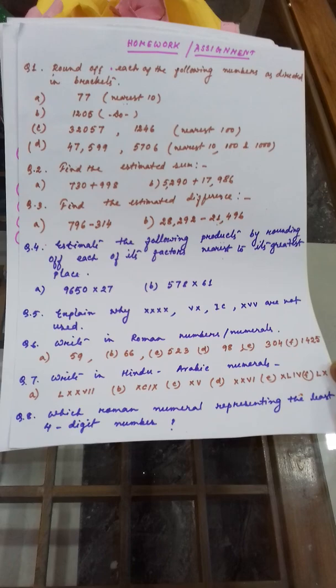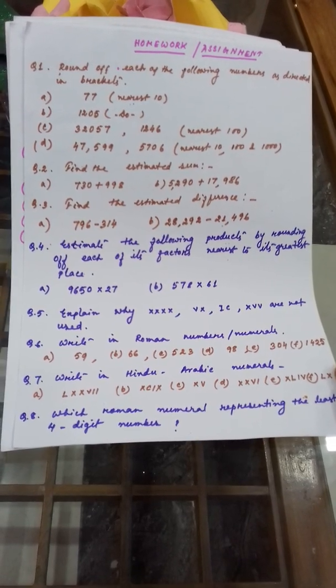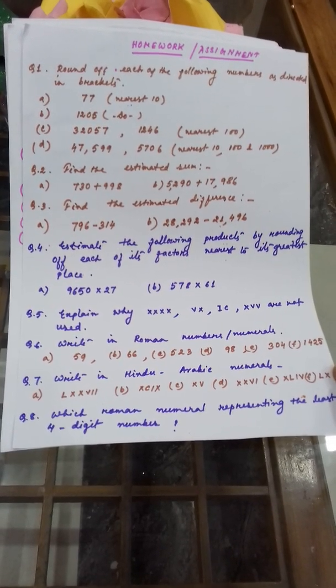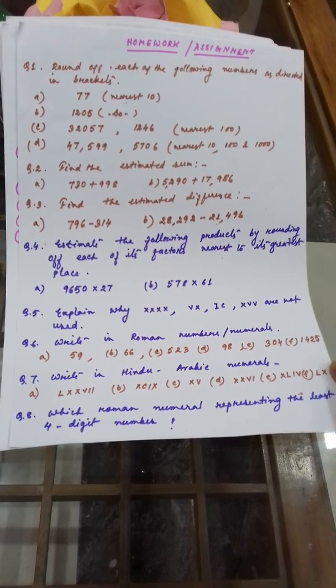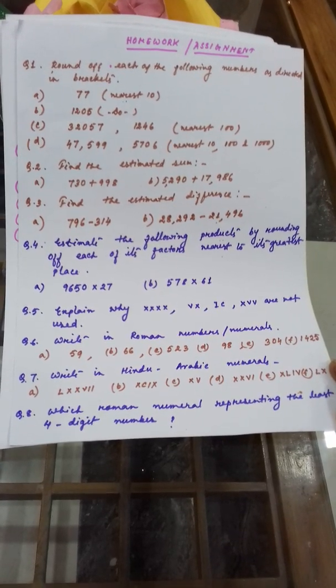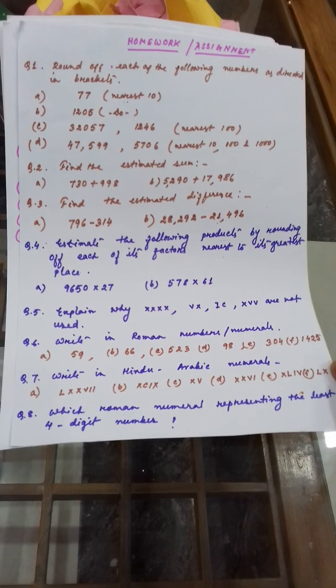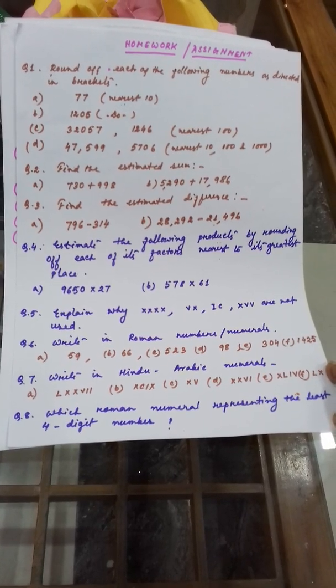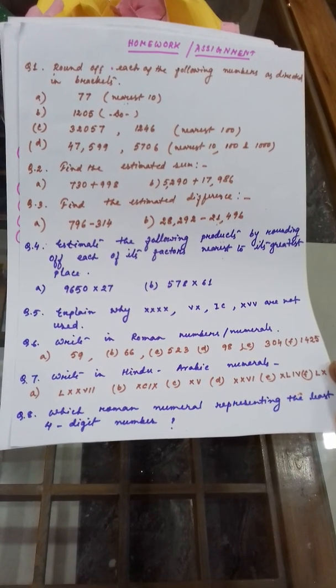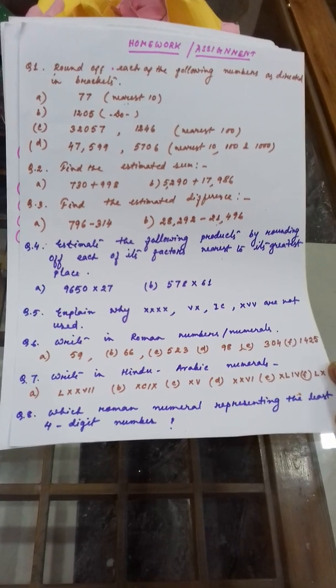So from there you can see, but again and again I am telling you students, maths depends only on practice. If you don't practice, you will forget everything. So now this is for today.